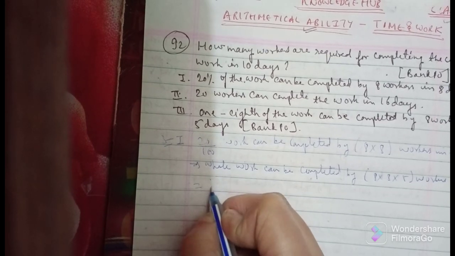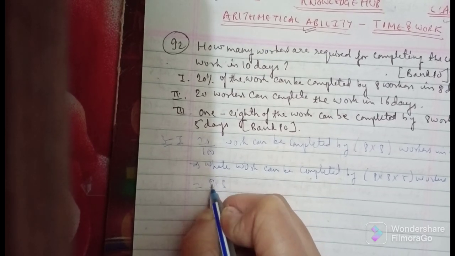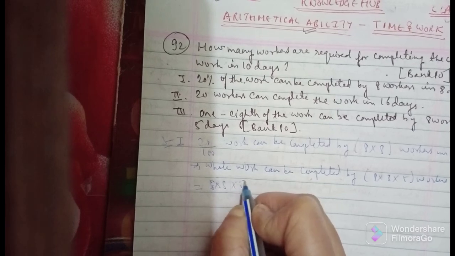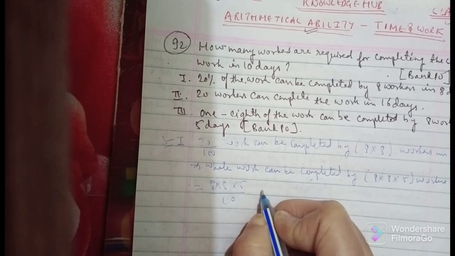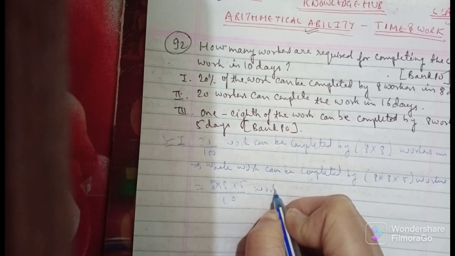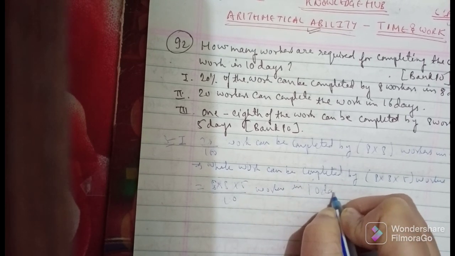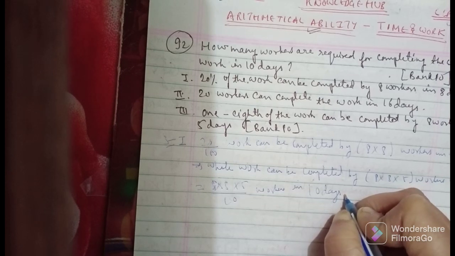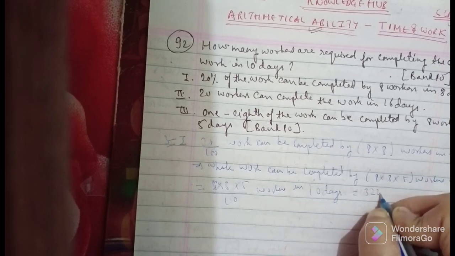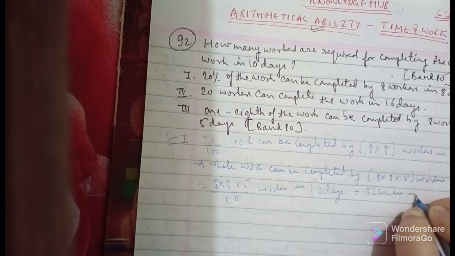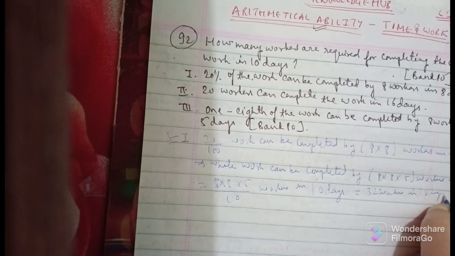So that is 8 into 8 into 5 upon 10 workers in 10 days, equals 32 workers in 10 days.